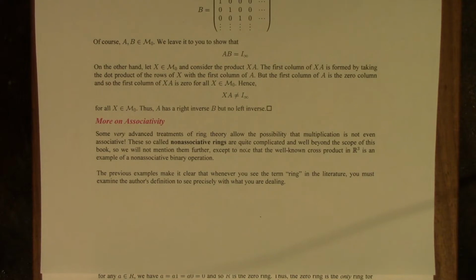In fact, they are beyond the scope, I believe, of any traditional graduate course in abstract algebra, or maybe even ring theory. It's something you would study if you went to graduate school, finished your first 2 years, and wanted to be a ring theorist, or an algebraist of other types. You might study non-associative rings, but it's quite an advanced topic.